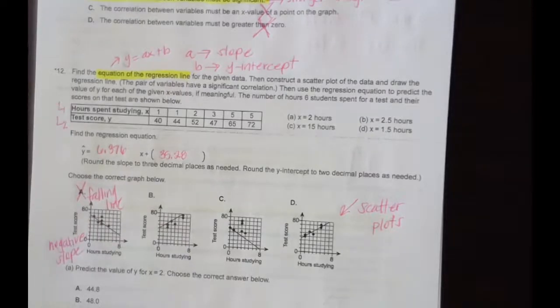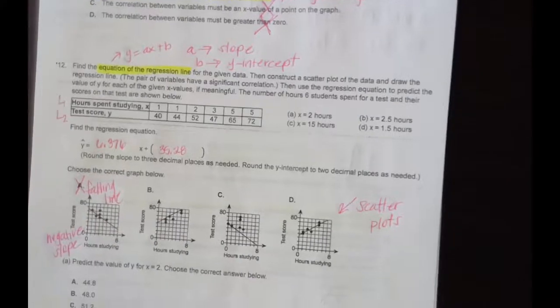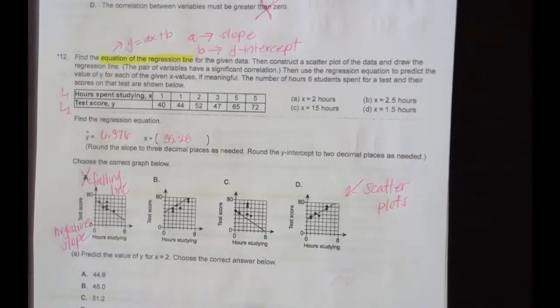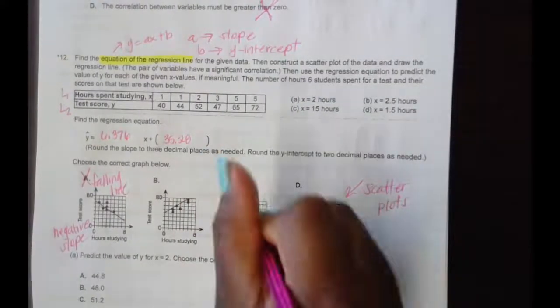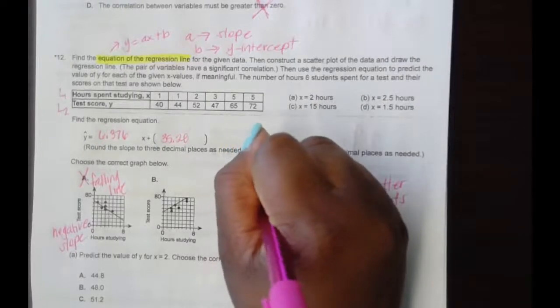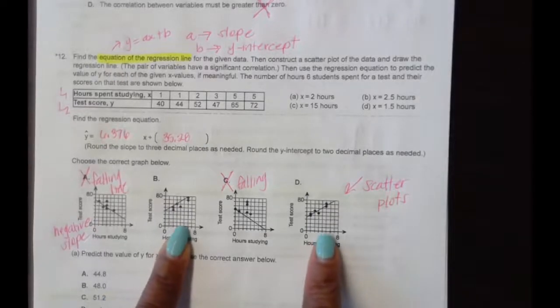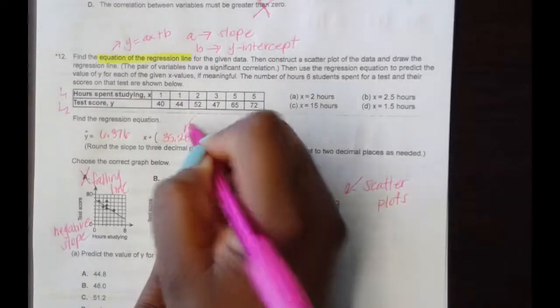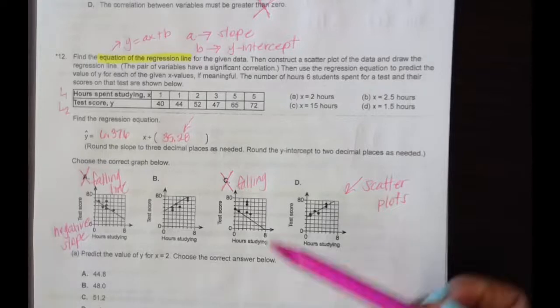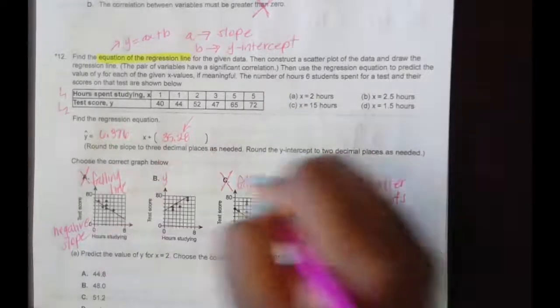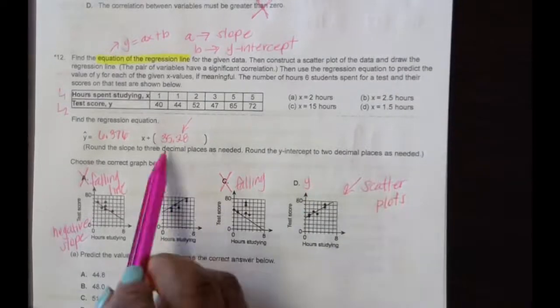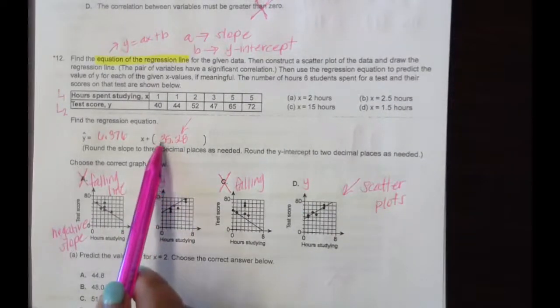What else does that eliminate for us? Hopefully you said answer choice C. It does. It also is falling. It's a negative slope. Now I have to look at some other indicators from the graph, because now we're down to these two that look very similar. Now I want to analyze this y-intercept. Well, where is that? Here's the y-axis. This is the y-axis. And according to our equation, the y-intercept is 35.28.